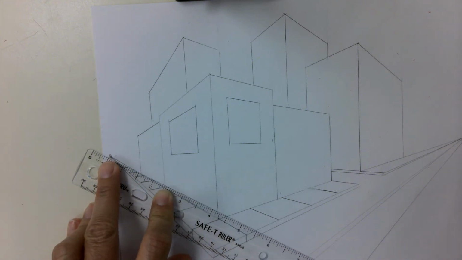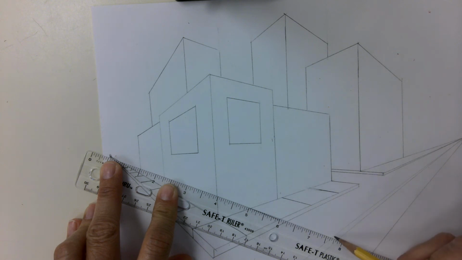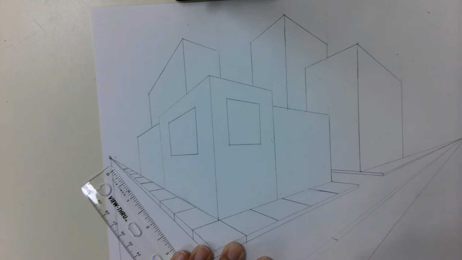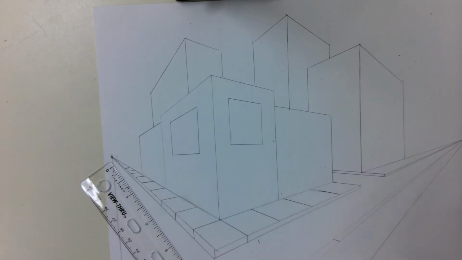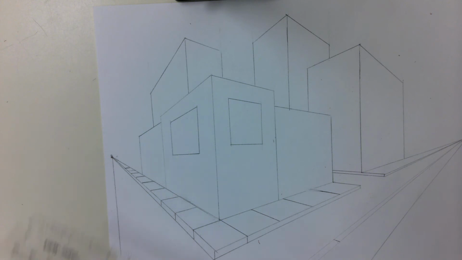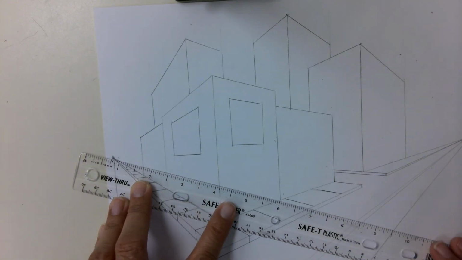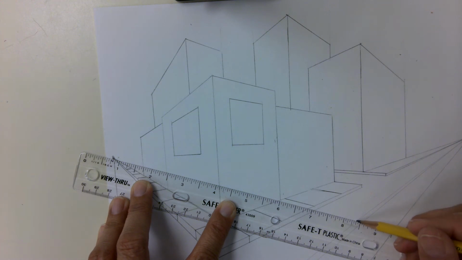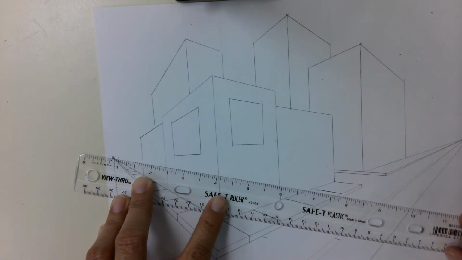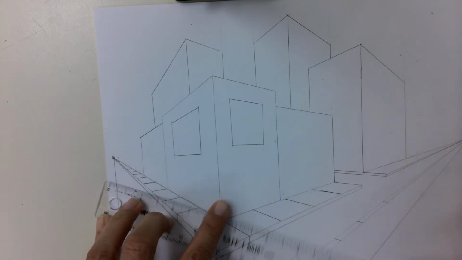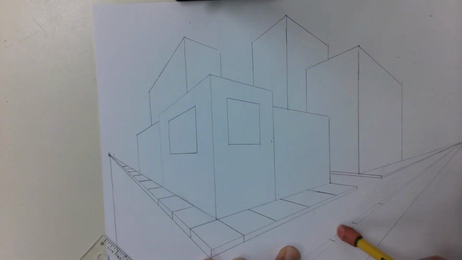Stay on that vanishing point, come up a little bit, make that line. So now I'm going to erase this. Okay, I have the broken up lines in the road there, and then I'm going to do another one here, a line there, and I'm going to make them closer together as I get further away. And now what I'll do is erase in between here.